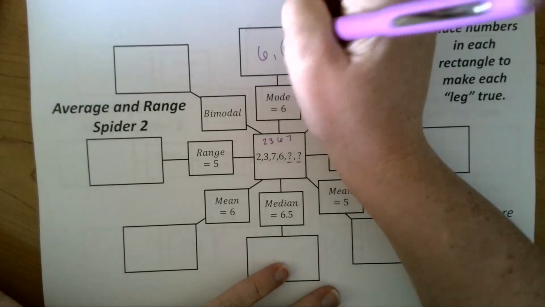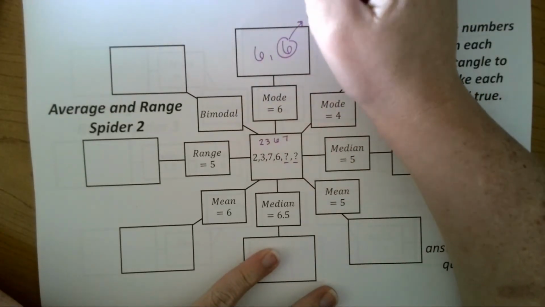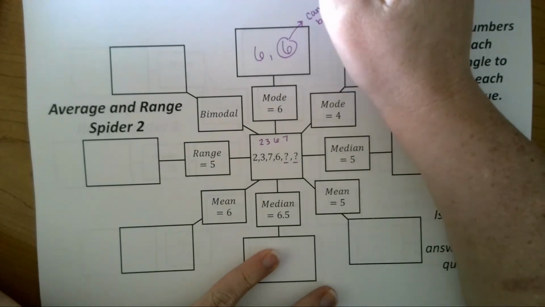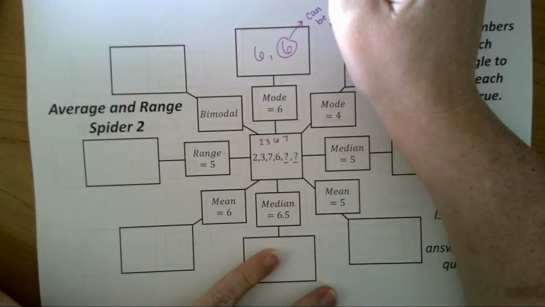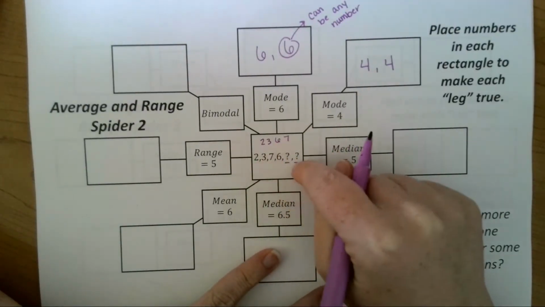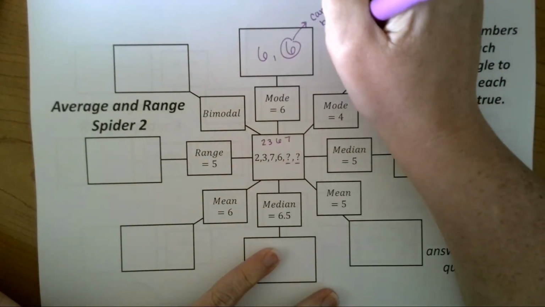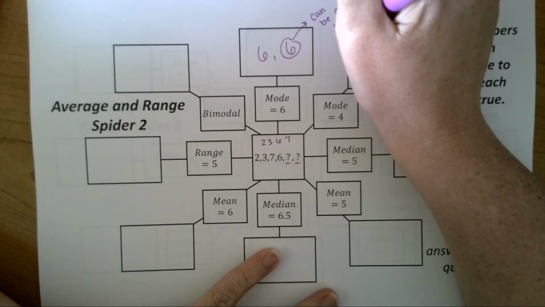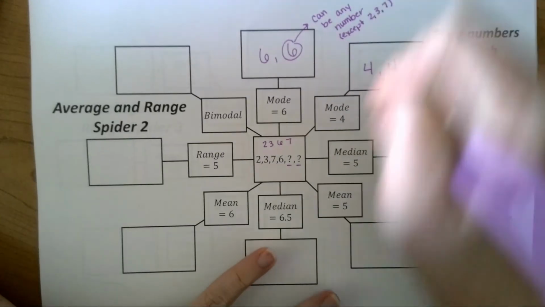I'm going to circle this one. This can be any number. Actually, not any number. I can't make it 7, 2, or 3 because then it would be bimodal. So let's put that down, except 2, 3, and 7.